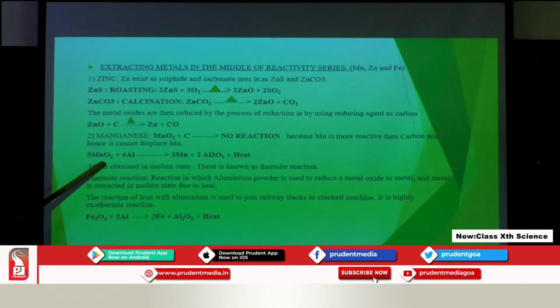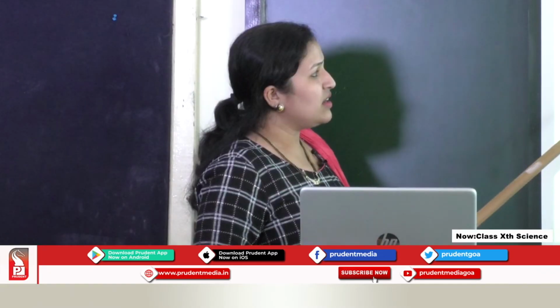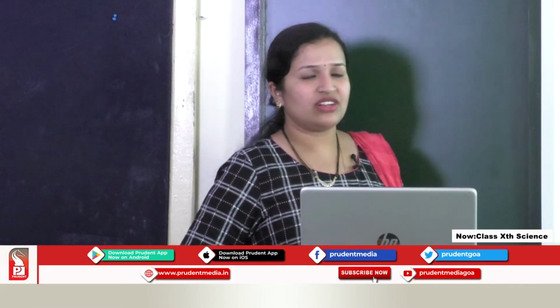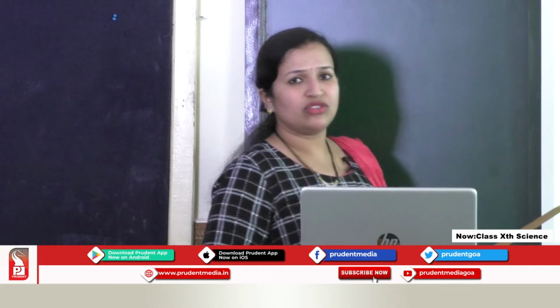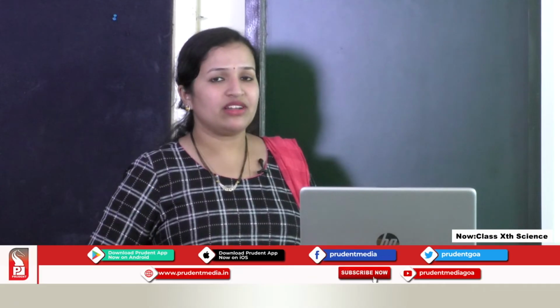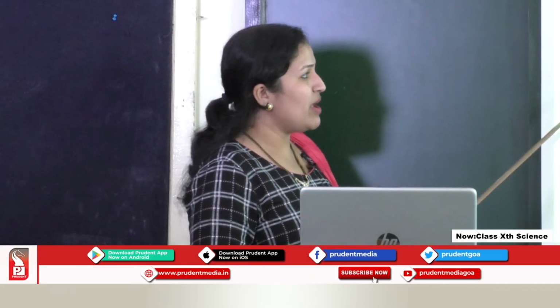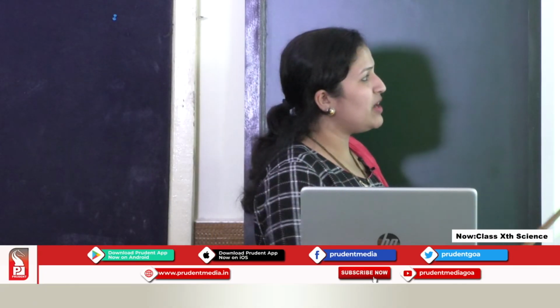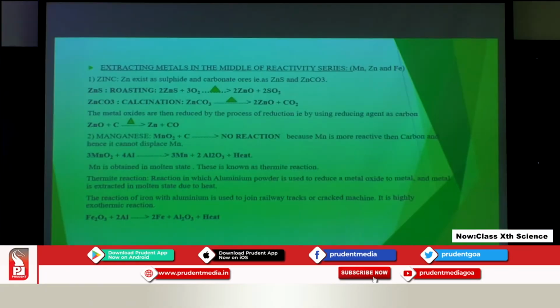Now, next we will see the use of a reducing agent. We are not using carbon, so which reducing agent do we use? Any other metal which is more reactive than manganese can be used as a reducing agent, and the displacement reaction can occur. Here aluminium is used.